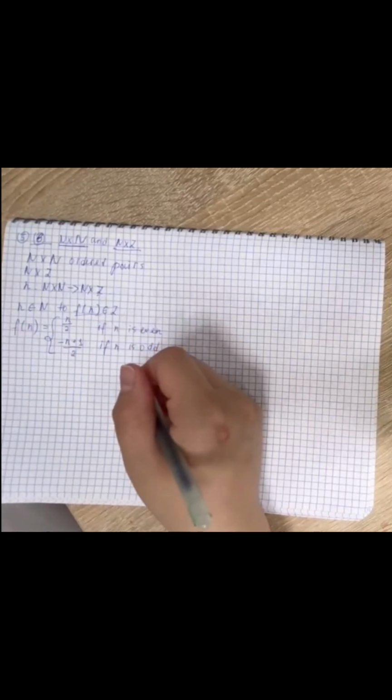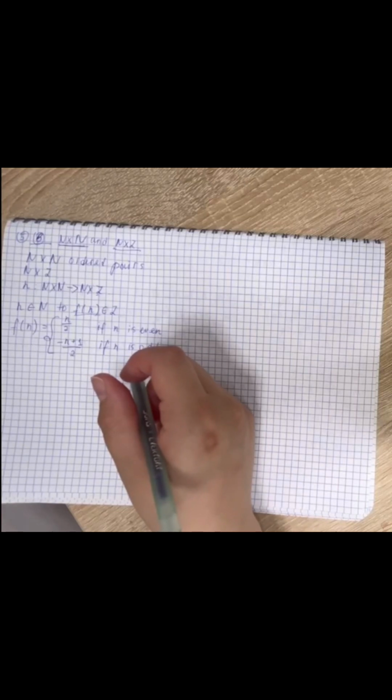This function maps natural numbers to integers, ensuring that the pair (m, f(n)) creates a one-to-one correspondence between N × N and N × Z.